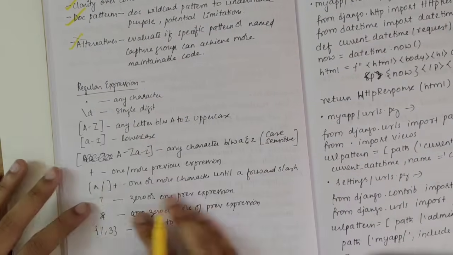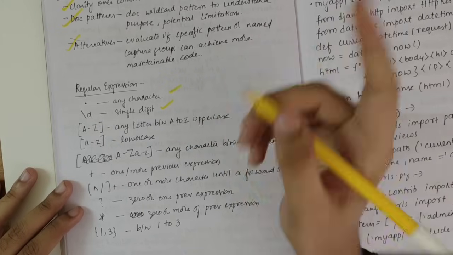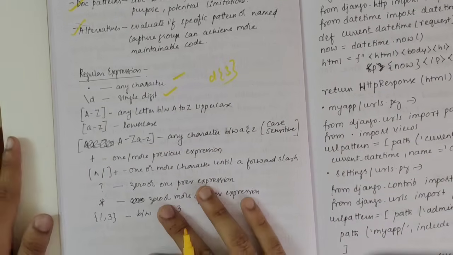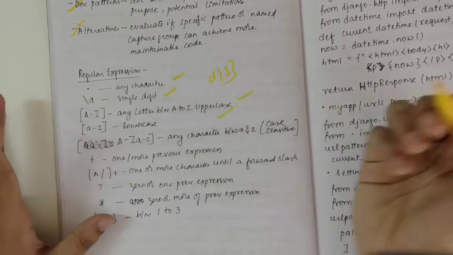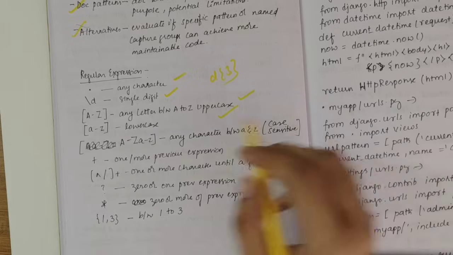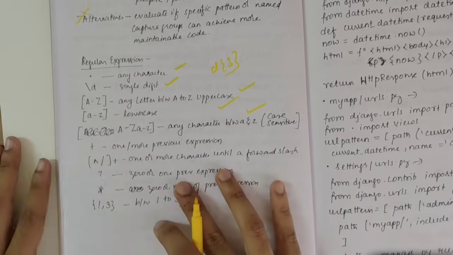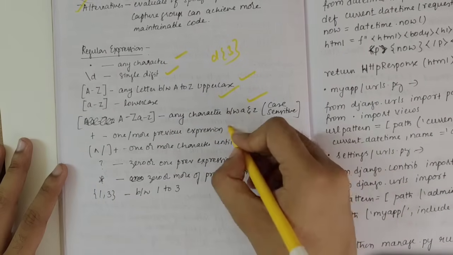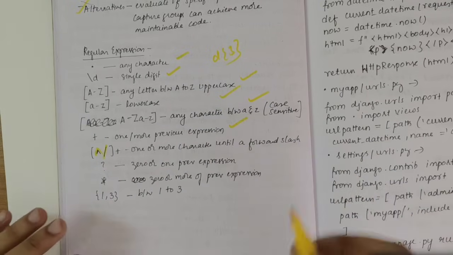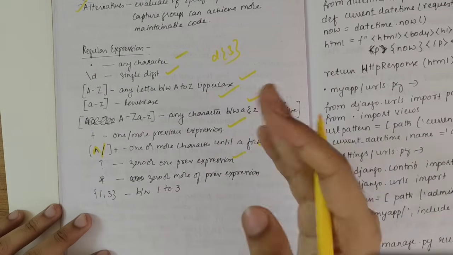Looking at the regular expressions: a dot is any character, \d means a single digit, or if I have to include 3 digits, I can write \d{3}. Then uppercase and lowercase, I hope you know this. For selecting case-sensitive characters, I can go from A to Z. We have studied all this in the Python lab, right? Then we have plus, that is one or more of the previous expression. And we have these symbols depicting one or more characters until the forward slash. Then if you have a question mark, it is 0 or 1 of the previous expression.